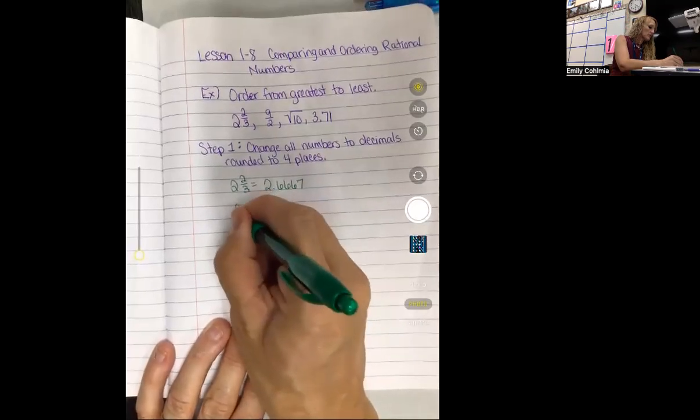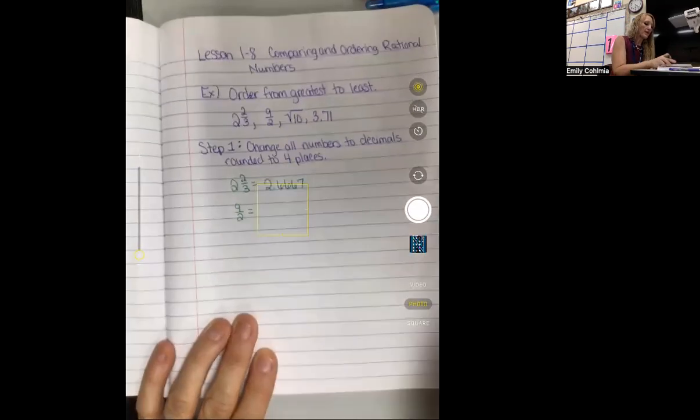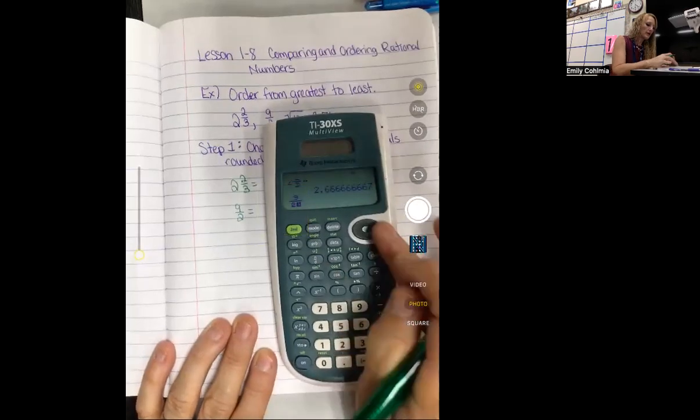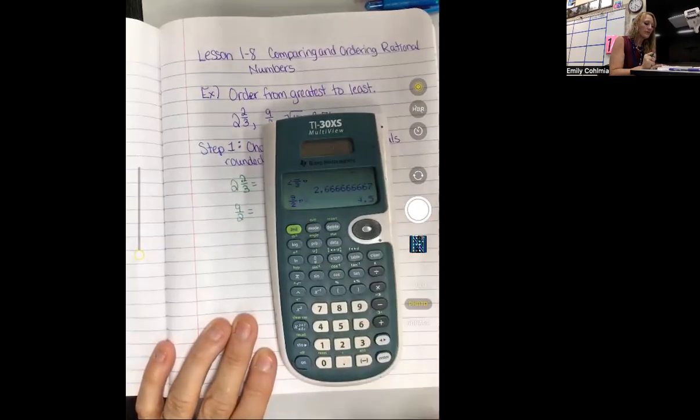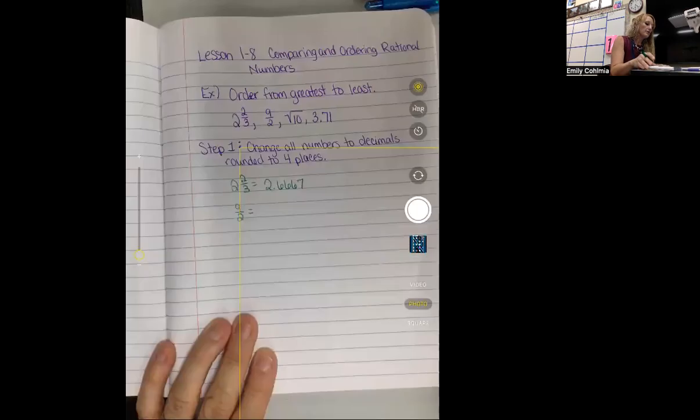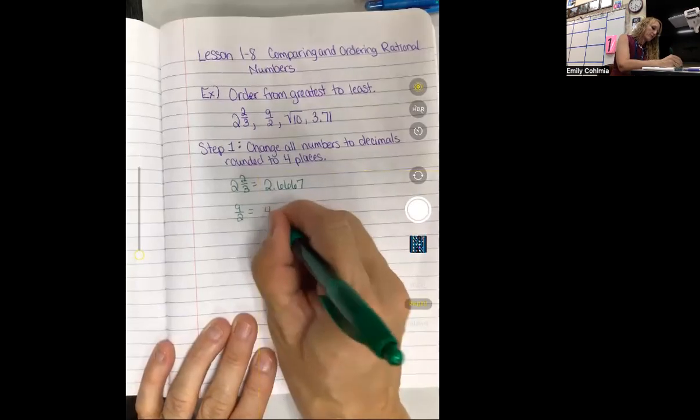The second one is 9/2. So we're going to put 9/2. Again, we're going to change that to a decimal, and it gives us 4.5. So 4.5 doesn't have 4 decimal places.